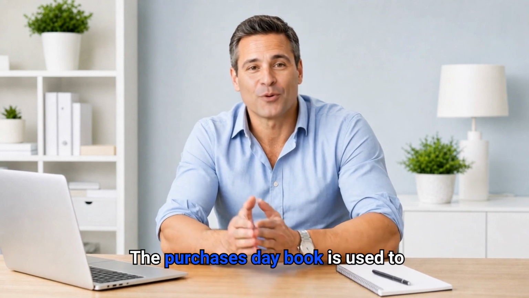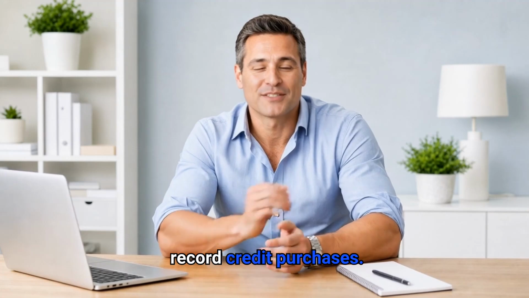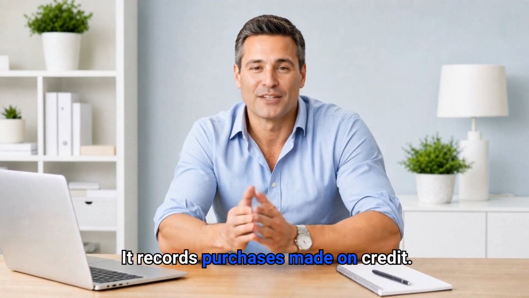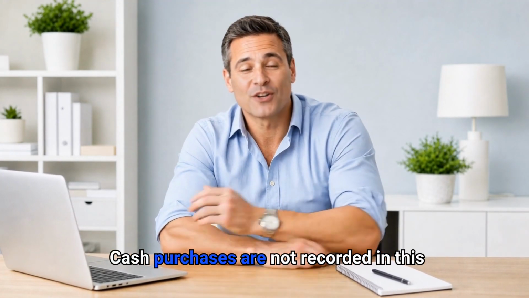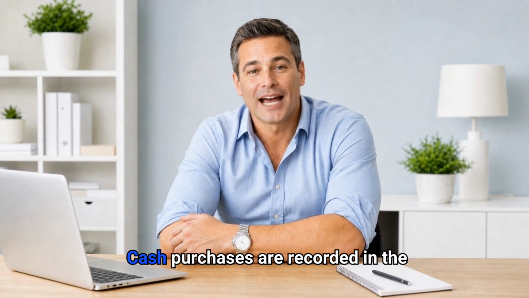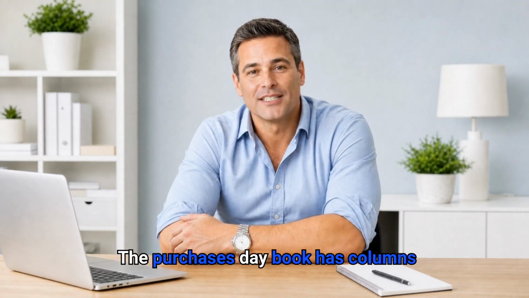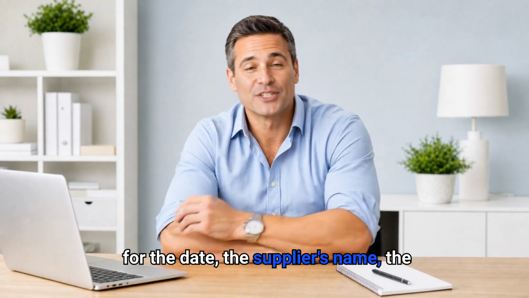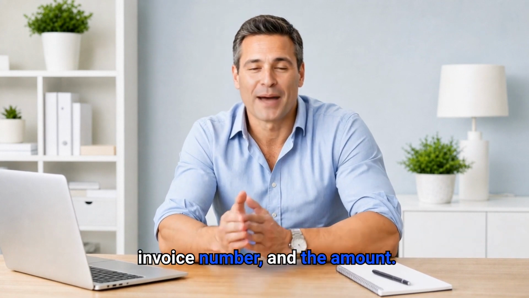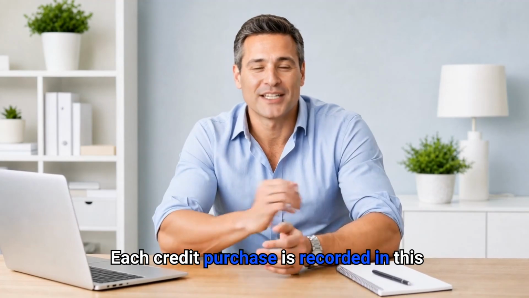Now let me explain the Purchases Day Book. The Purchases Day Book is used to record credit purchases. It records purchases made on credit. Cash purchases are not recorded in this book. Cash purchases are recorded in the Cash Book. The Purchases Day Book has columns for the date, the supplier's name, the invoice number, and the amount. Each credit purchase is recorded in this book.